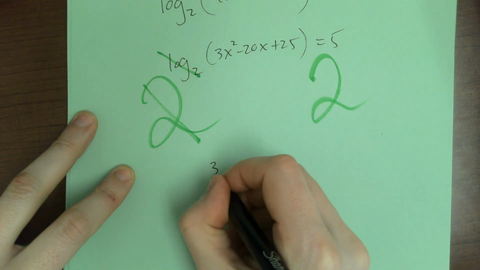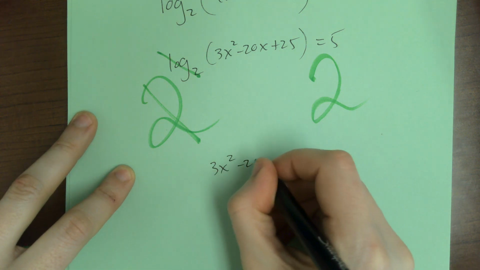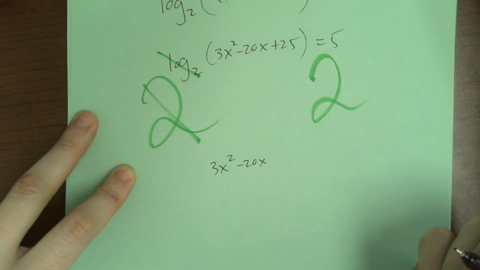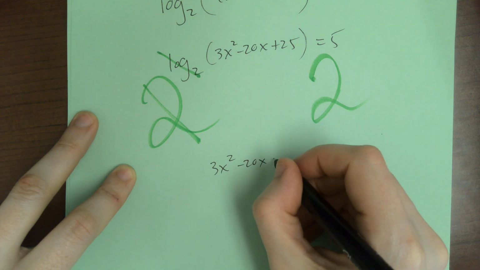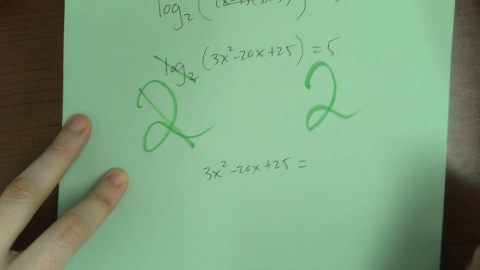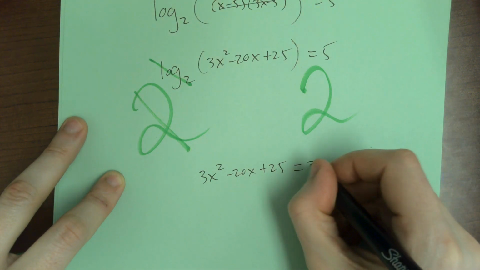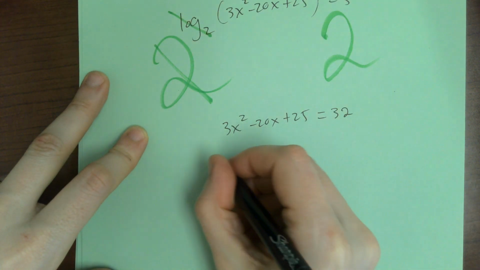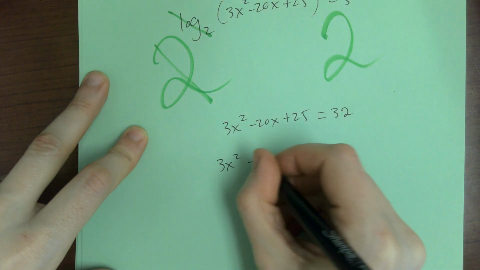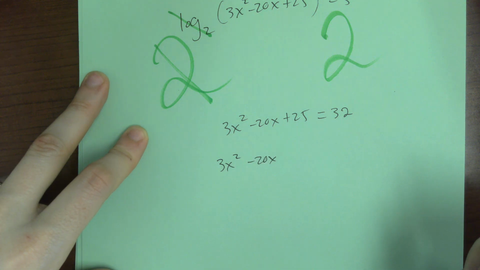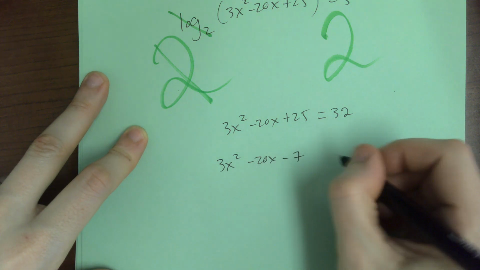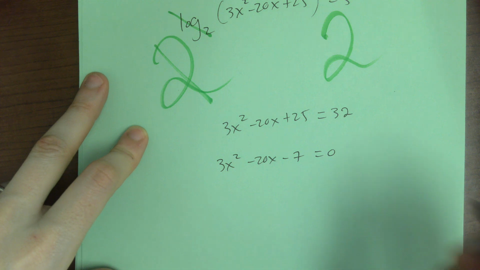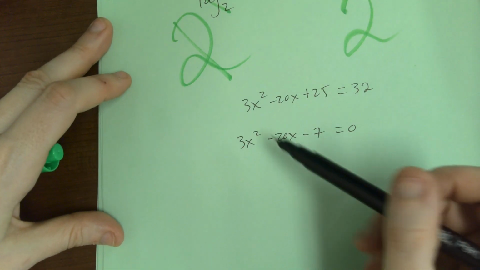So we have 3x squared minus 20x plus 25 equals 2 to the 5th is 32. And then I have to subtract 32 from both sides. I get 3x squared minus 20x minus 7 equals 0. All right, so now we're going to factor.